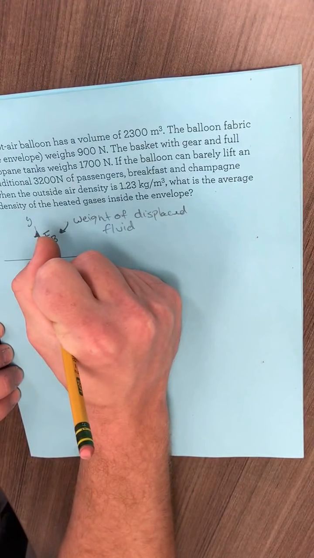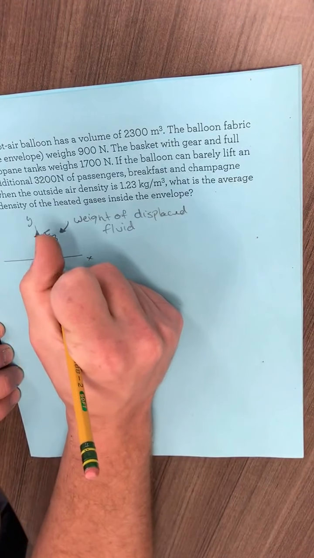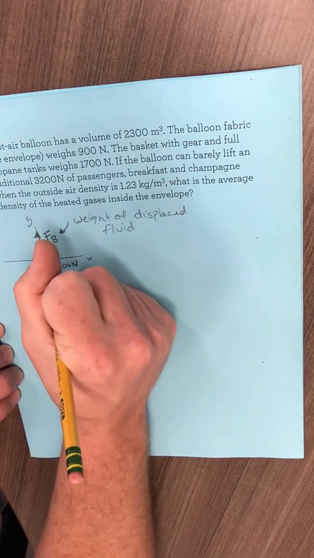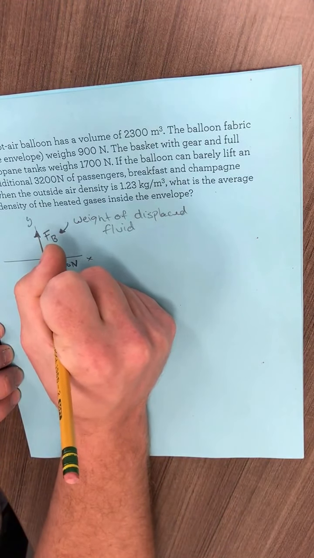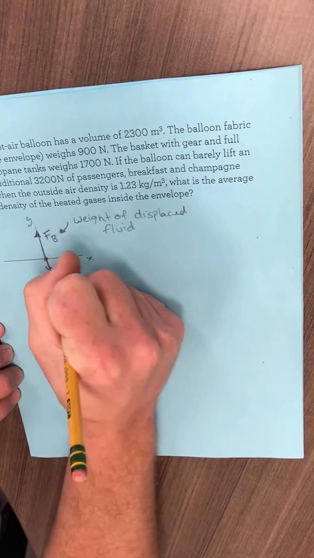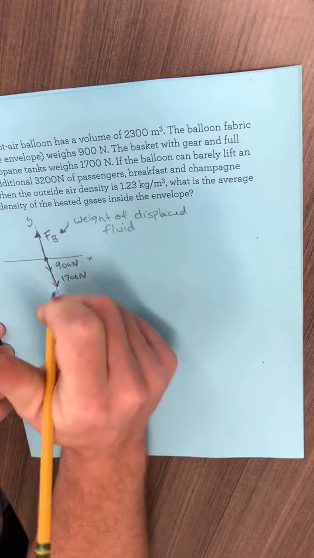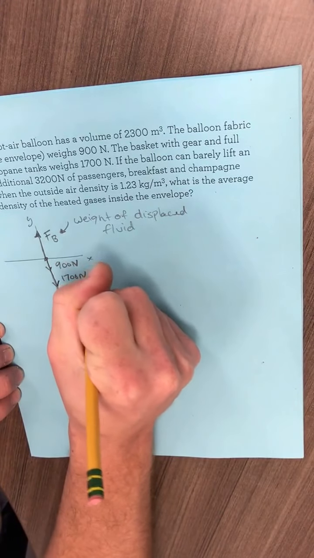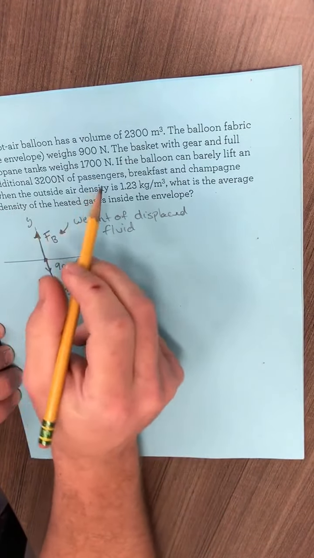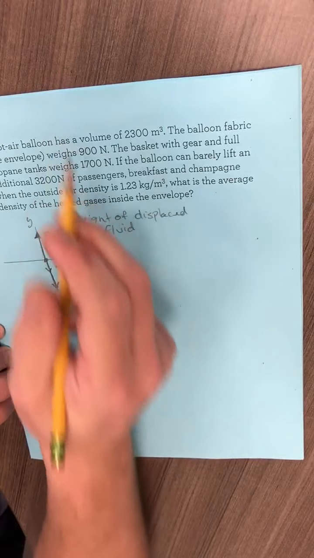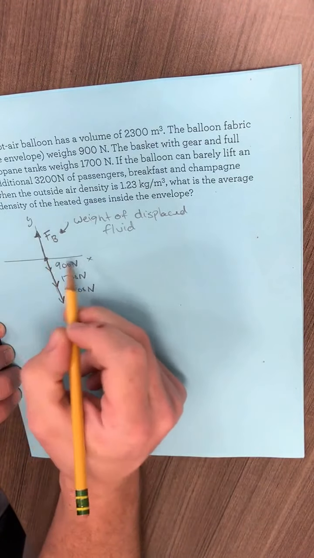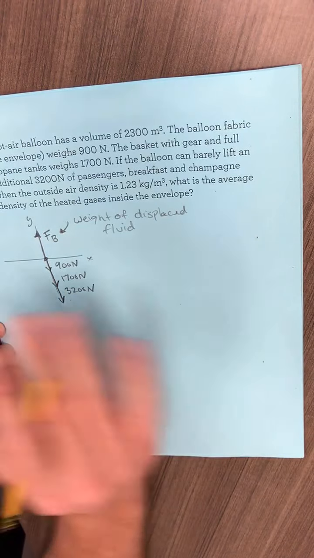We've got the balloon fabric, which was 900 newtons. We have the propane tanks, which was 1,700 newtons. And we have all of the passengers, which was 3,200 newtons. And the problem asks, okay, when is this barely going to give liftoff here? Meaning, when is the buoyancy force equal to all of these other forces so that we're just at the cusp?